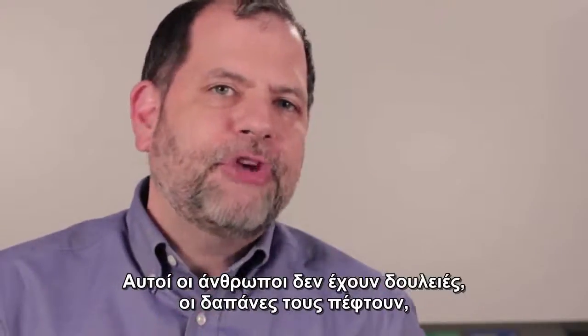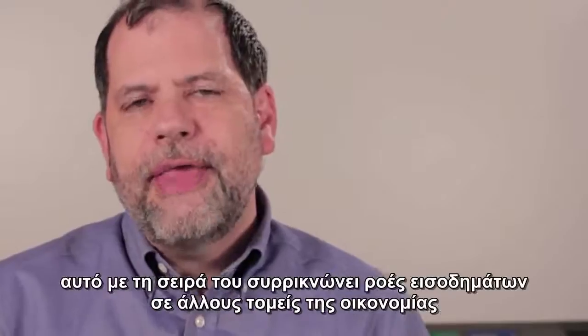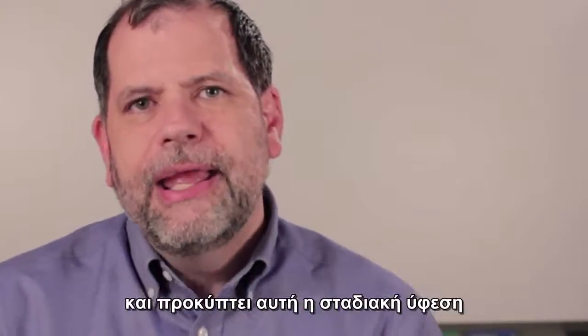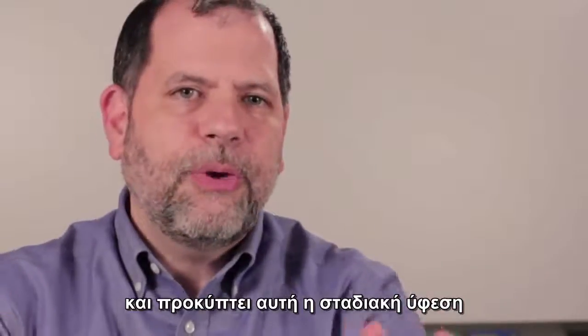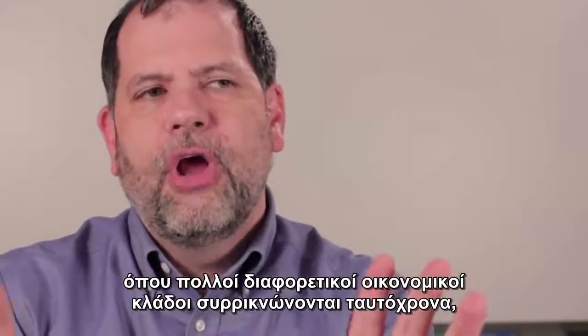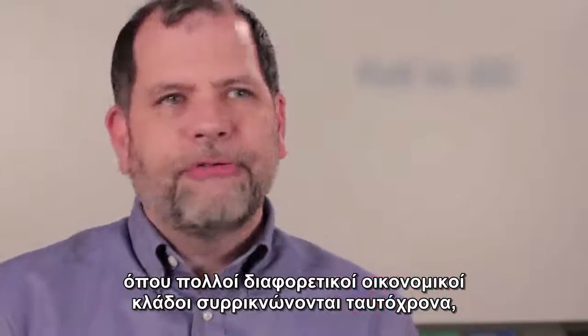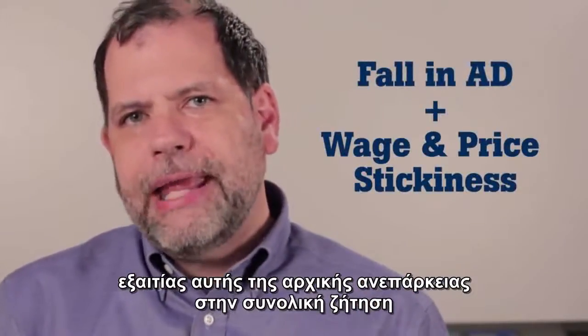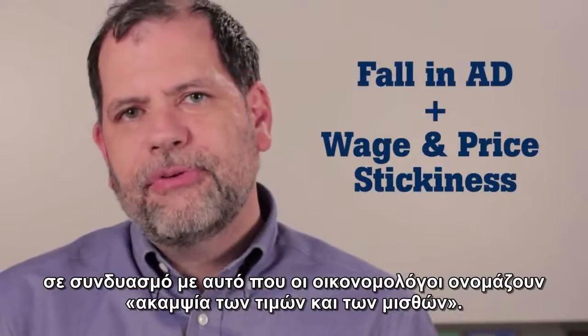Those people don't have jobs, their expenditures fall. That in turn contracts revenue streams for other parts of the economy, and you get this progressive downturn where many different sectors at once are all shrinking or contracting or falling back because of this initial shortfall of aggregate demand combined with what economists call price and wage stickiness.